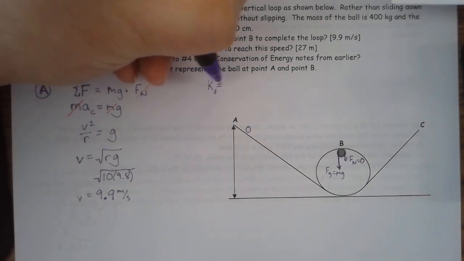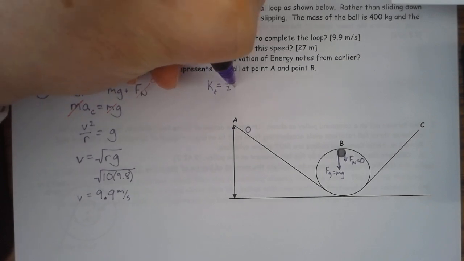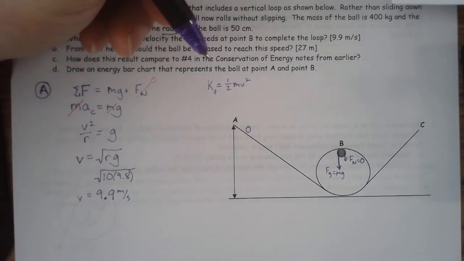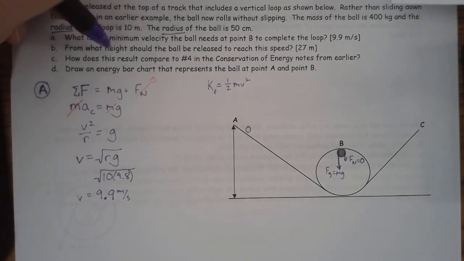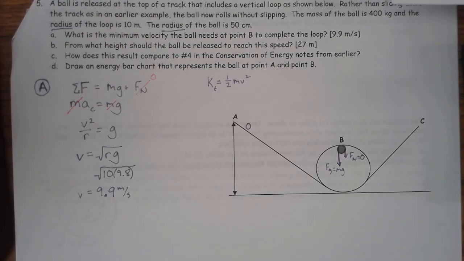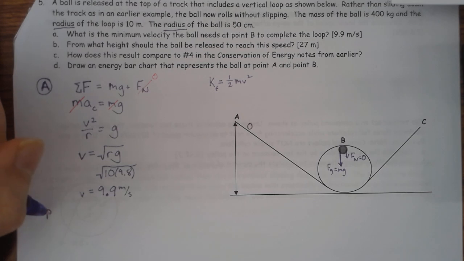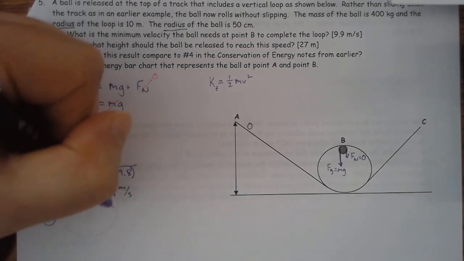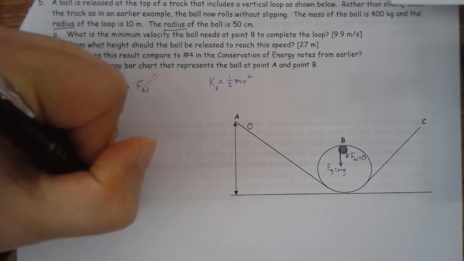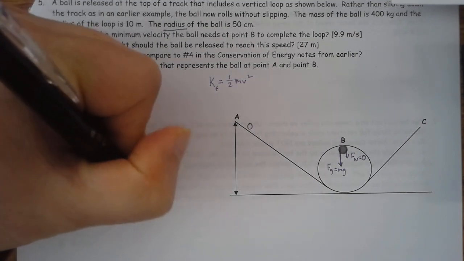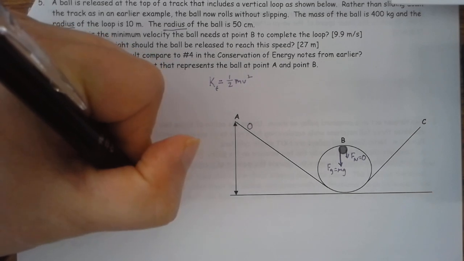Okay. Now, you also said that the speed we can find in K. That K equals 1/2 mv squared. So where are we really going with this? How do we find the height? So now we're talking about the conservation of energy. Energy initial equals energy final.